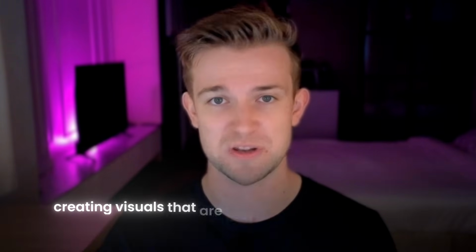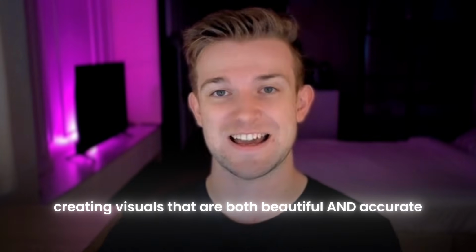And this reasoning capability is baked into everything that Pro does. It's not just making images, it's understanding context, it's planning the composition, and then it's creating visuals that are both beautiful and accurate. Now, let's have a closer look at this infographic that we just generated, because this leads perfectly into the next game-changing feature, the text rendering.